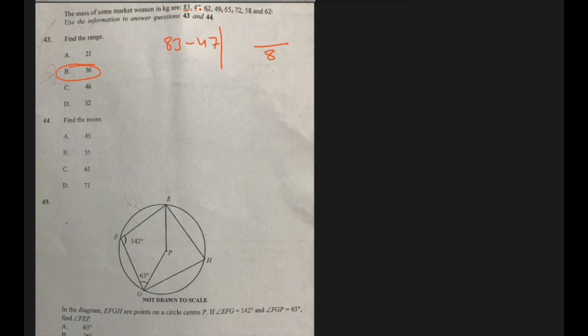So 83 plus 47 is 130, 192, 201, 241, 296, 368, plus 8, 376, 426, 488. So 61.